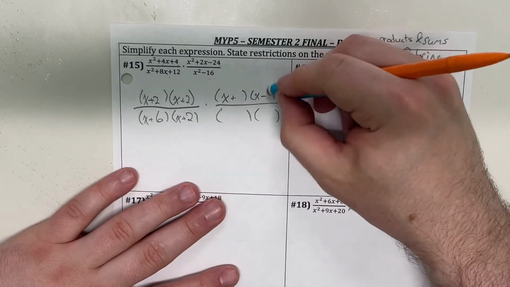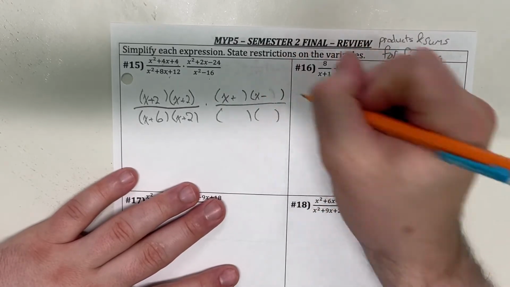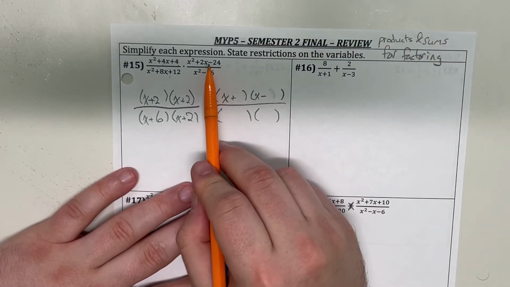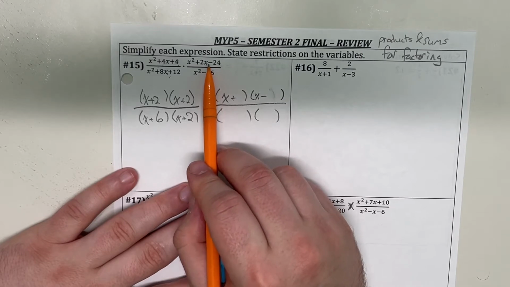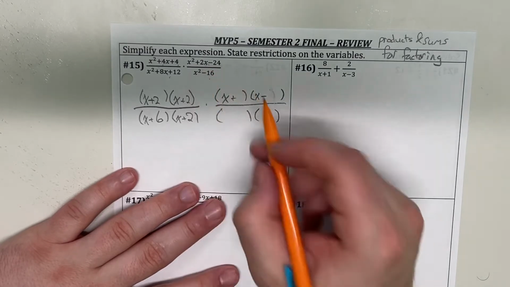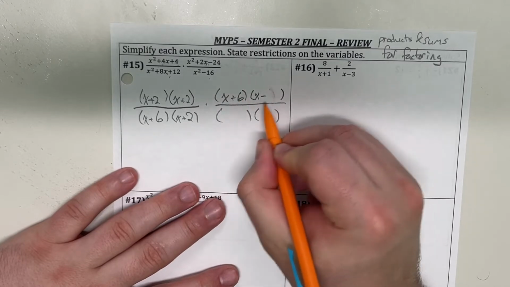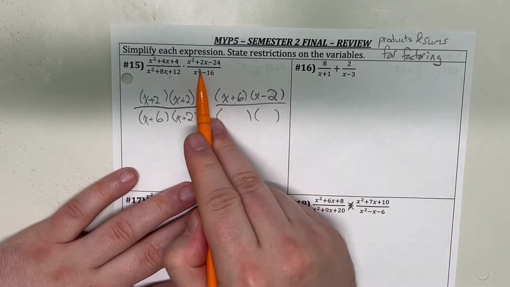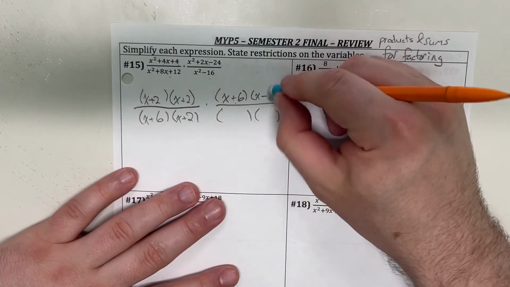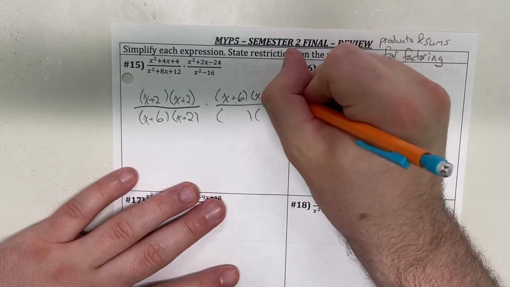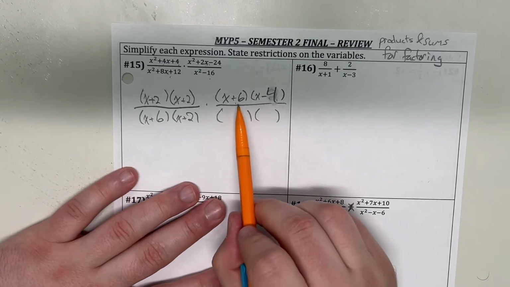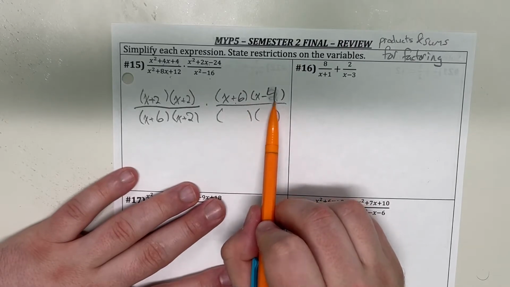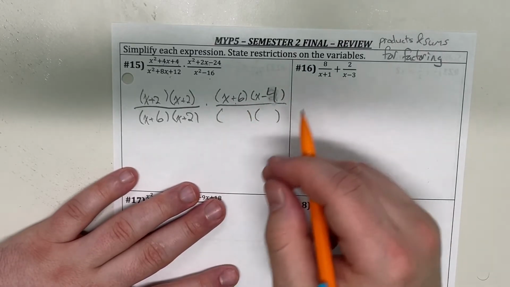I'm going to have two numbers that multiply together to get negative 24, whose sum is 2. So I can say positive 6 and negative 2, actually just kidding, not negative 2, let's say negative 4. There we go, a little bit better. Since our sum is positive 2 and our product is negative 24, we know we're good.